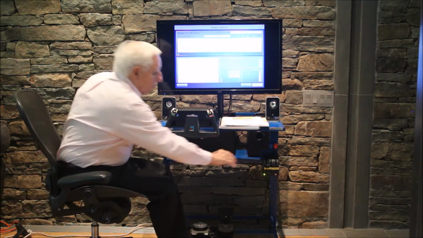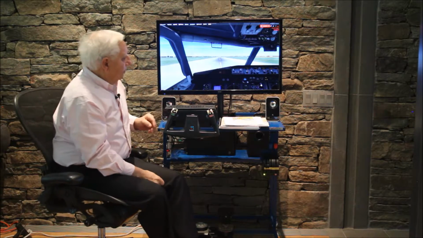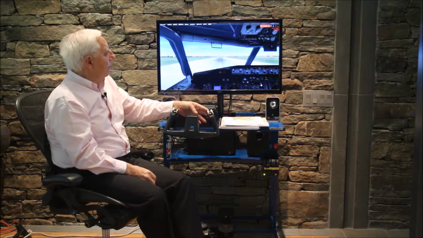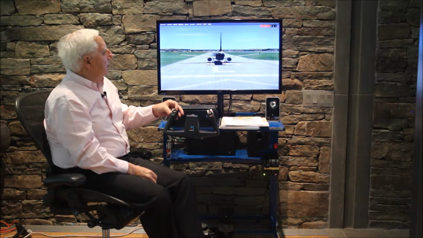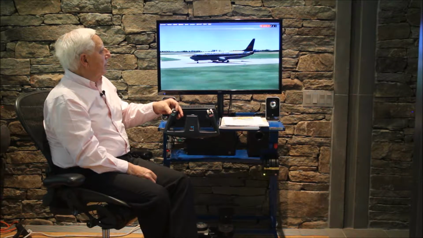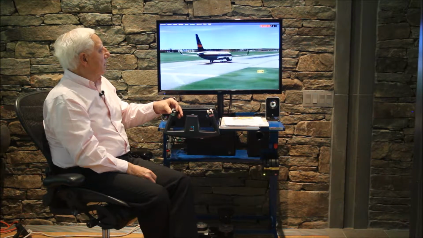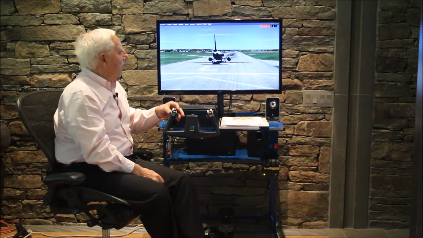Always remember to make sure your throttle is in the idle position. And so now, here we are in Istanbul at World Travel Airways, and we are preparing to take off.